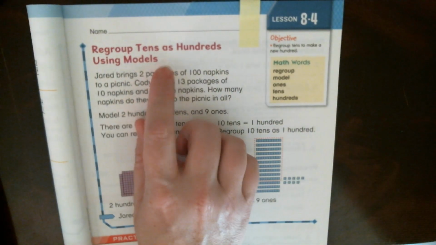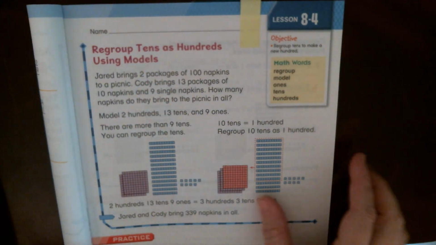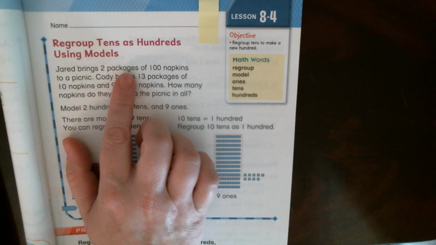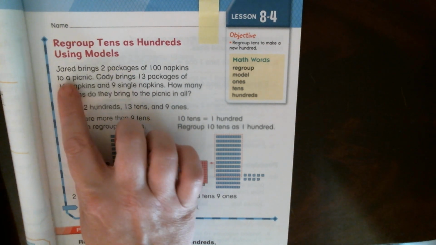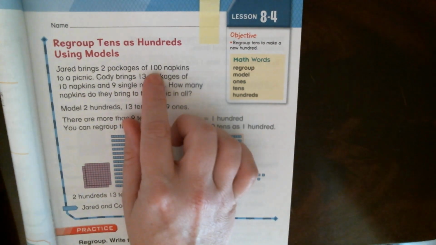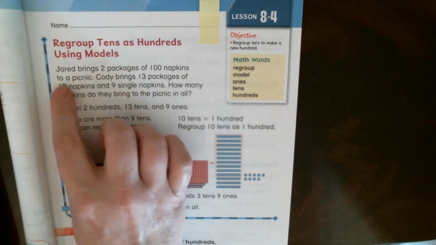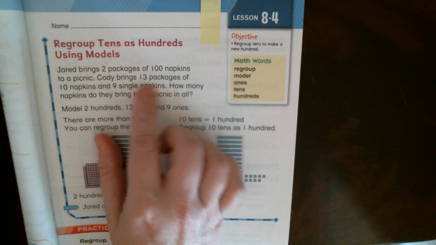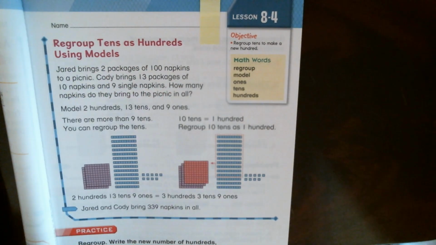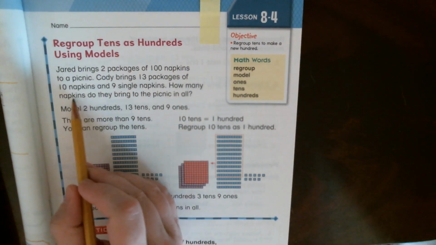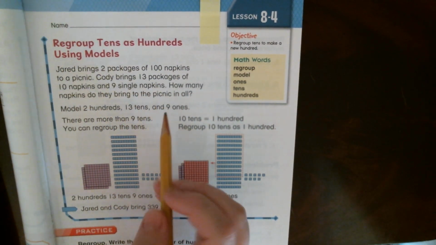Okay, so pay attention to this, because some of you guys struggled on your math test on being able to show me this sort of thing. Okay, so it says Jared brings 2 packages of 100 napkins to a picnic. Cody brings 13 packages of 10 napkins and 9 single napkins. How many napkins do they bring to the picnic in all?